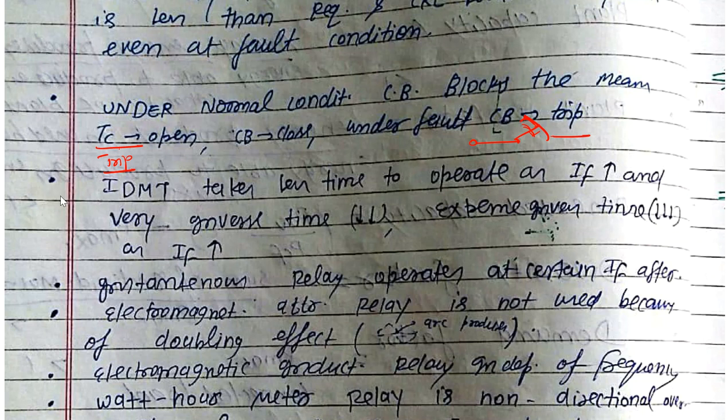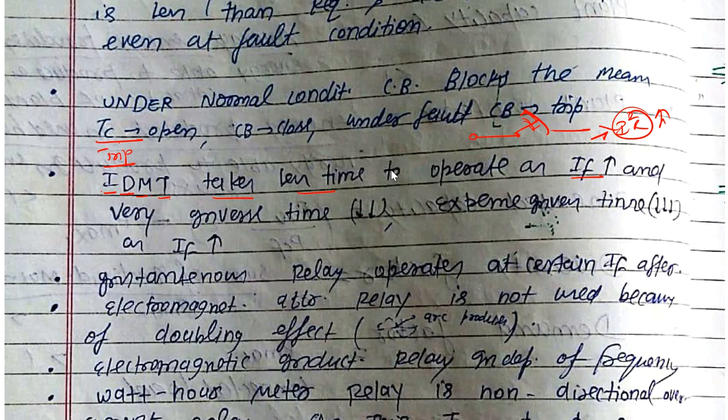Now IDMT. IDMT means inverse definite minimum time. As the name indicates, inverse time means the higher the fault current, the less time it takes to operate. What will happen, sir, if not? A higher fault current causes I squared R losses, so more energy is dissipated, and it may even cause a fire. Very inverse time means it will operate in very little time, and extreme inverse means an even smaller amount of time. All of these depend on the fault current. Higher fault current means the operating time will be very small.